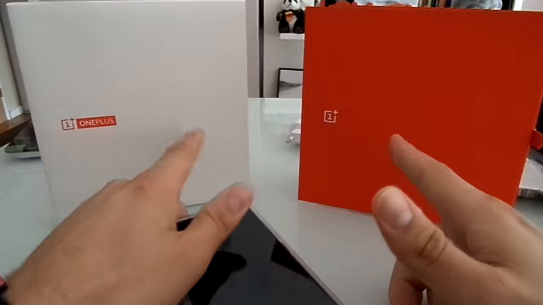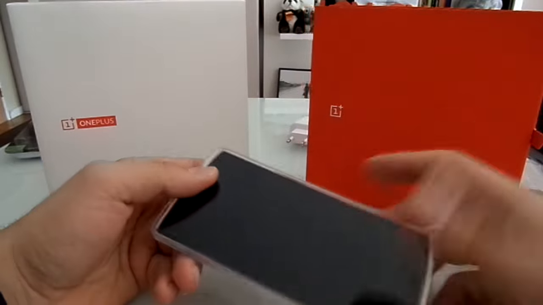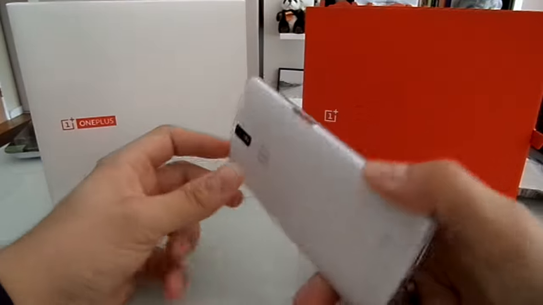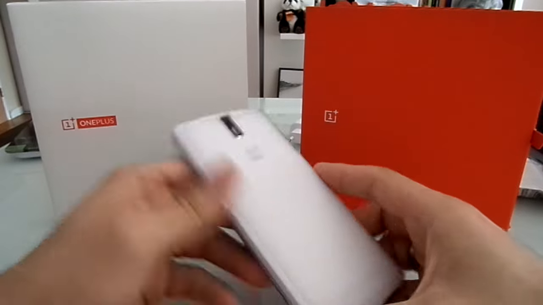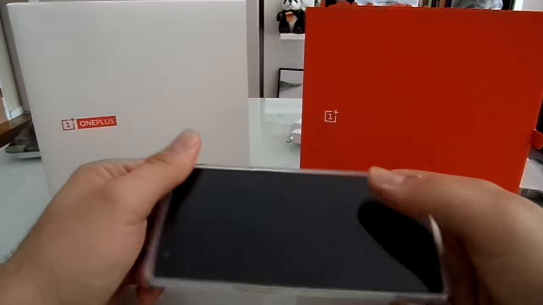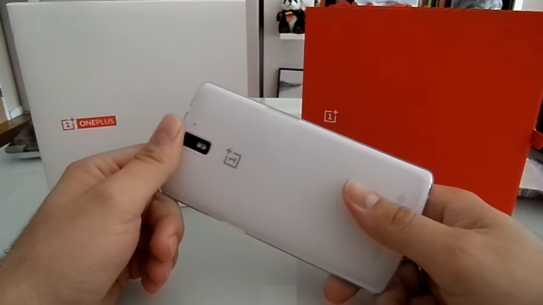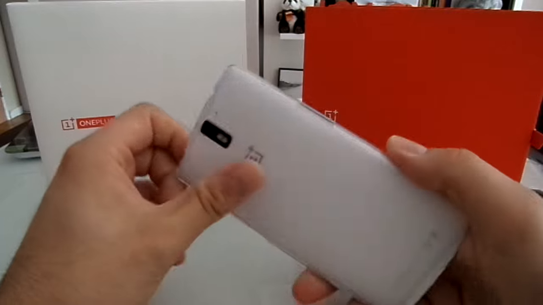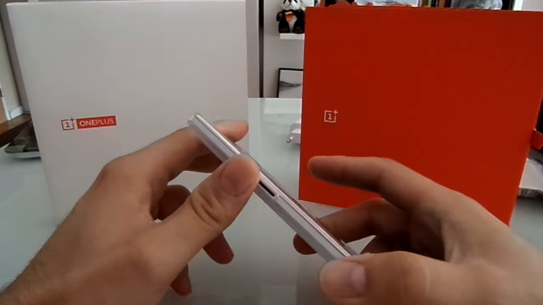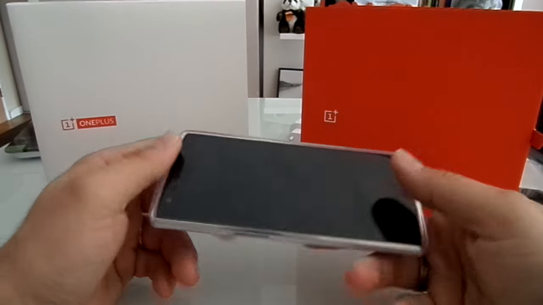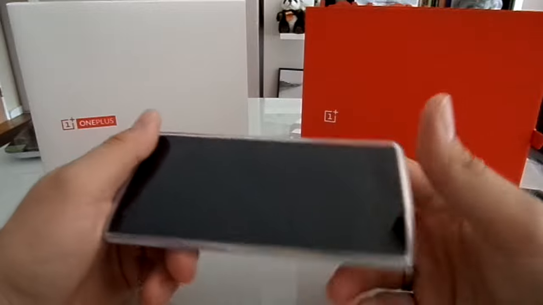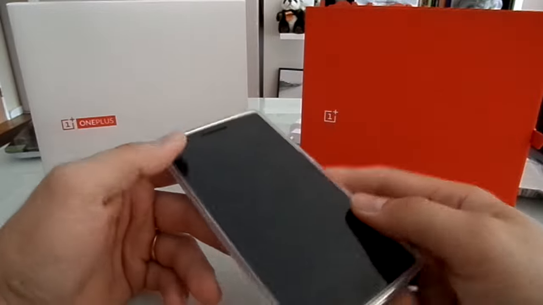So I put the box behind because they are gorgeous. As you can see, I put a gel case. It's an Orzly one, which is a really great one. The phone doesn't feel much bigger, and it's great.